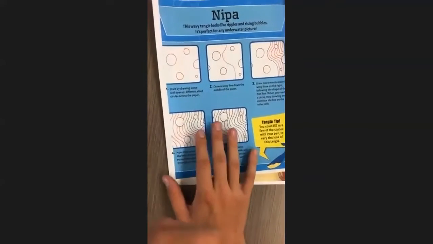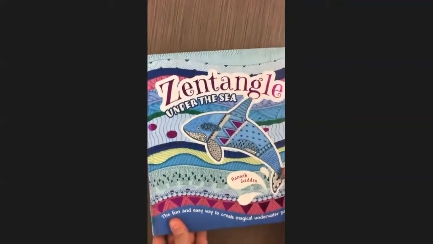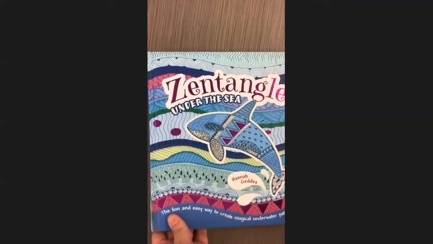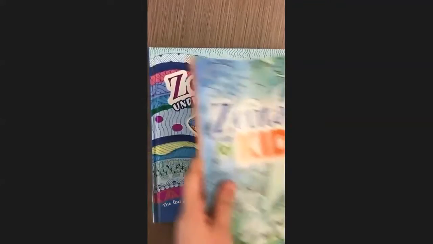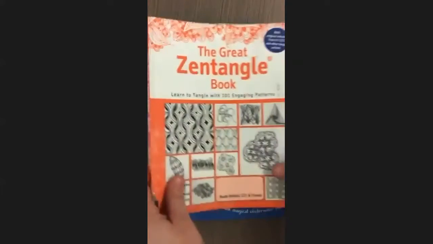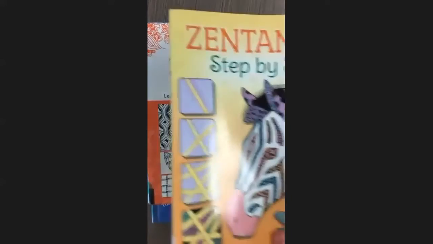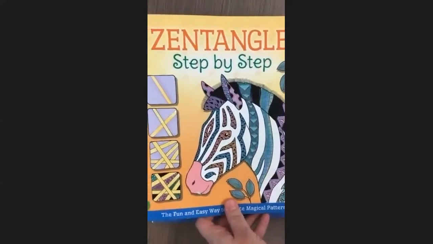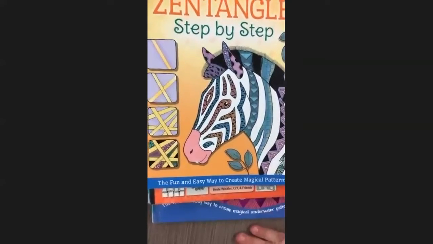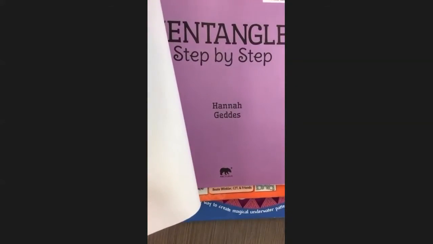I was just going to let you guys know we have some great Zentangle books here at the library. So if anyone's interested in checking any of these out, they're all available right now. And they've got lots of great ideas. All of the examples that I emailed out today come from this book here, Zentangle Step by Step, the fun and easy way to create magical patterns, by Hannah Geddes.